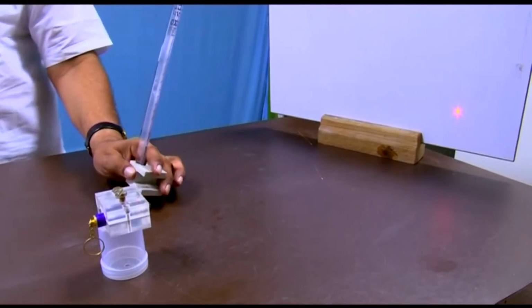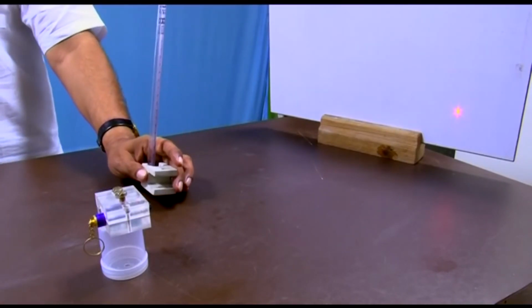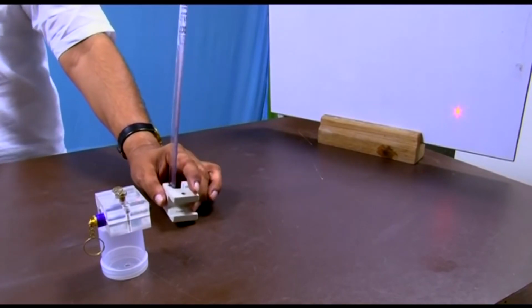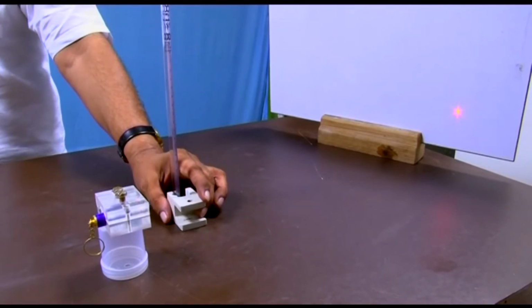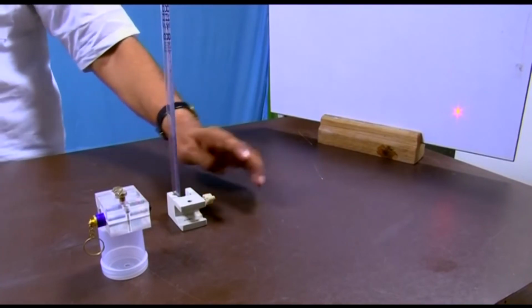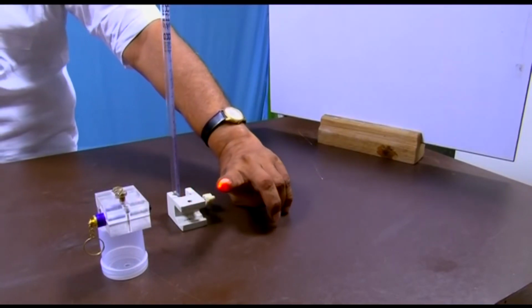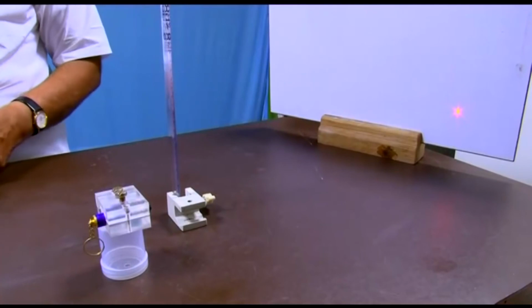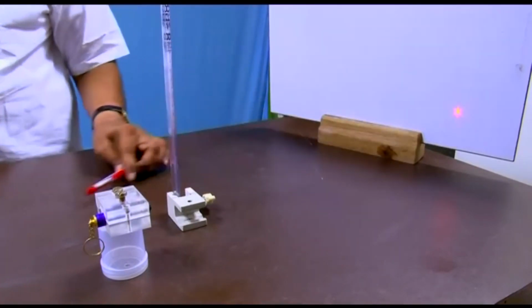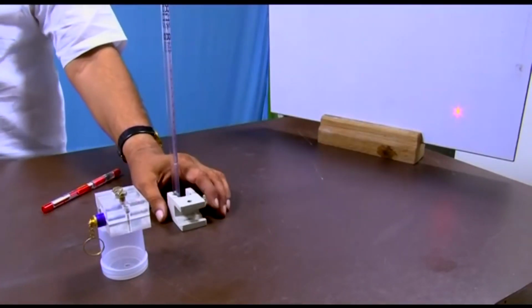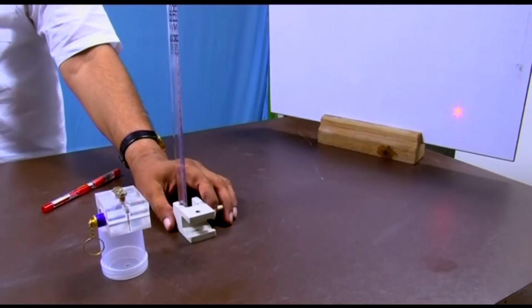So this should be a prism. Let us see if it does all those activities which the prism had done. So, straight path, the light is going and falling on the screen here, and now I am bringing my scale prism in the path of the light.